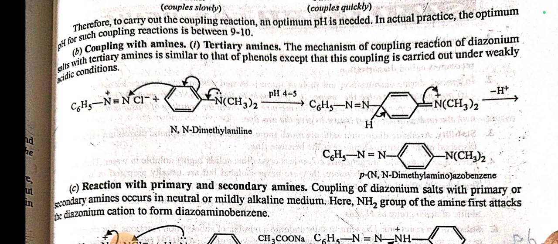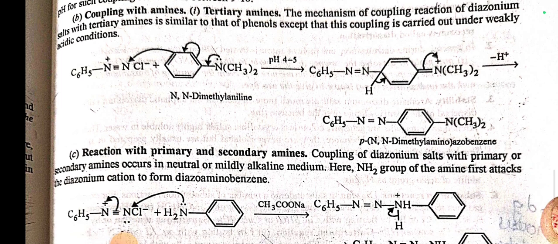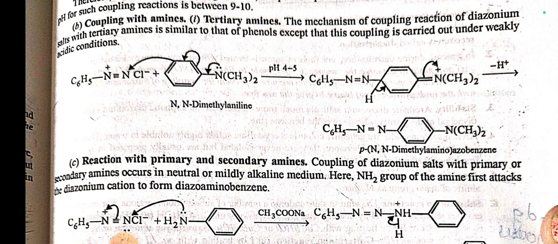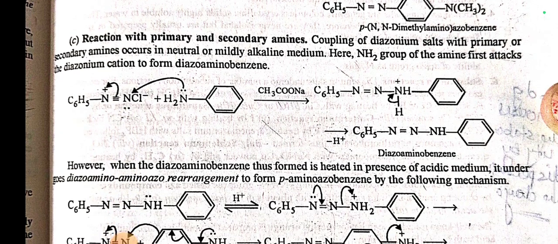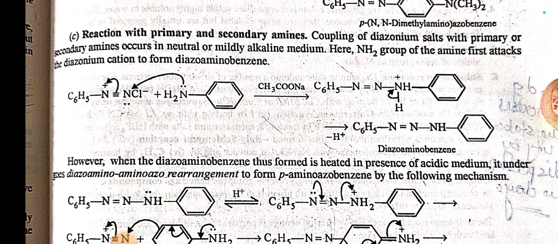Coupling with amine. Number 1. Tertiary amine. The mechanism of coupling of diazonium salt with tertiary amine is similar to that of phenol, except that this coupling is carried out under weakly acidic condition. Number 2. Reaction with primary and secondary amine. Coupling of diazonium salt with primary or secondary amine occurs in neutral or mildly alkaline medium. Here, the NH2 group of the amine first attacks the diazonium cation to form diazoaminobenzene.